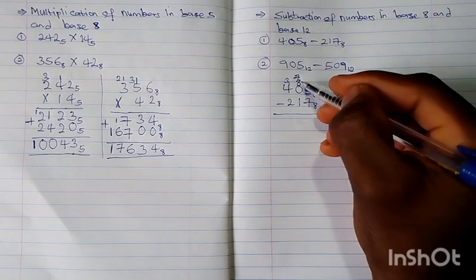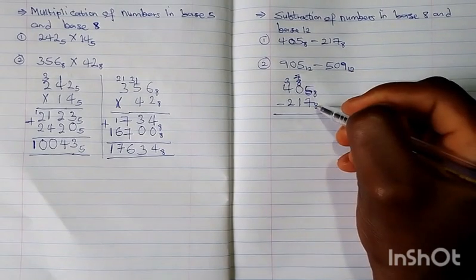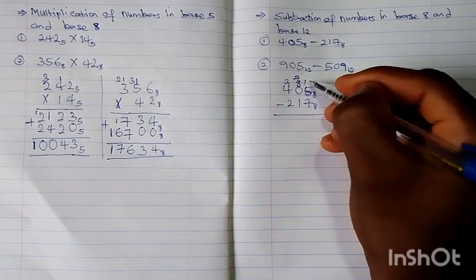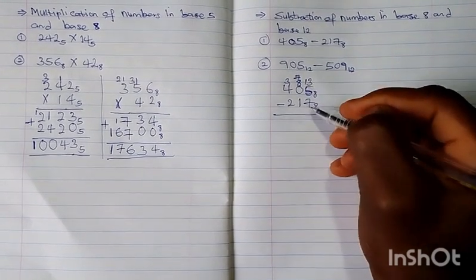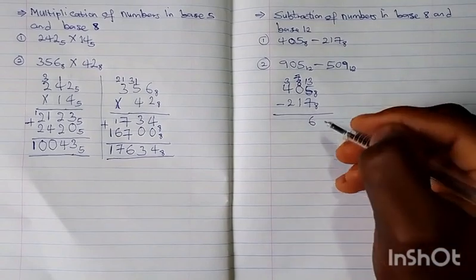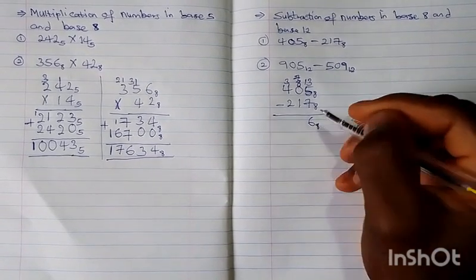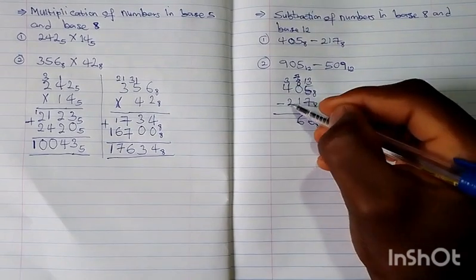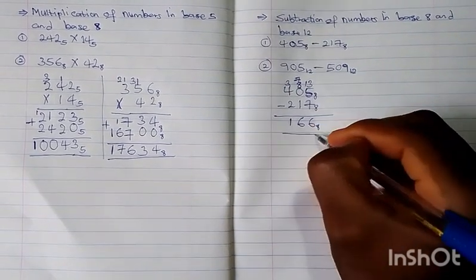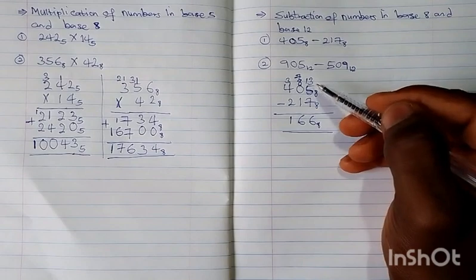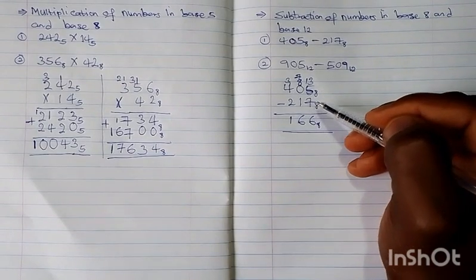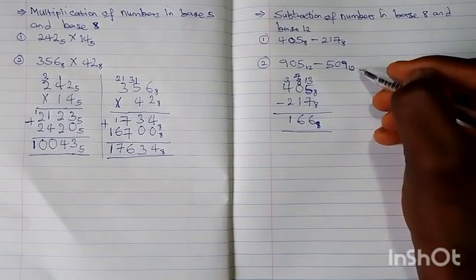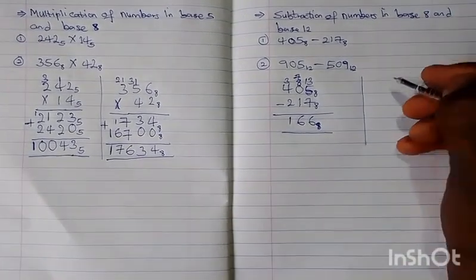Now, we are going to borrow 1 from this 8 and we'll be left with 7. The 1 that we borrow from this 8 will be equal to this base 8. And that 8 plus this 5 is going to give us 13. So 13 minus 7 is 6. So write down 6 here. I'll bring down our base 8. 7 minus 1, 6. 3 minus 2 is 1. So what we have is that 405 base 8 minus 217 base 8 is 166 base 8.